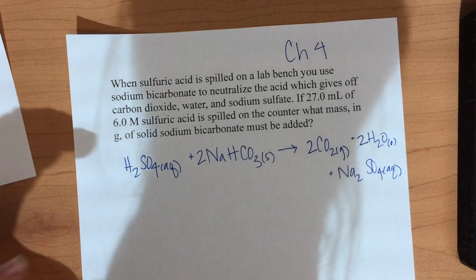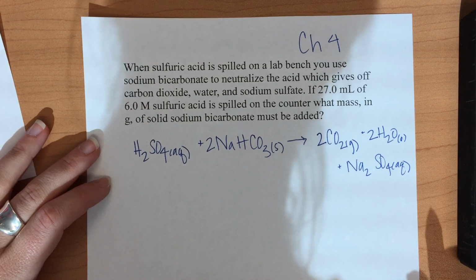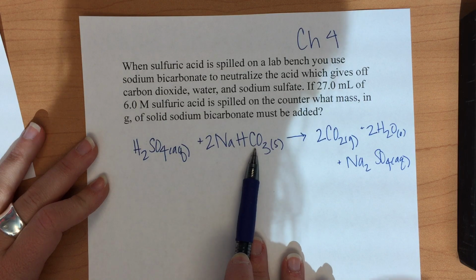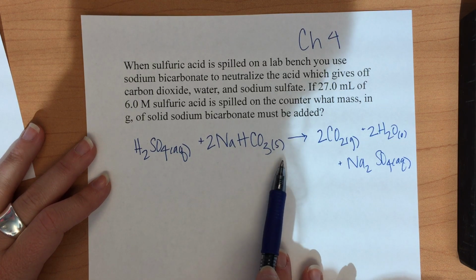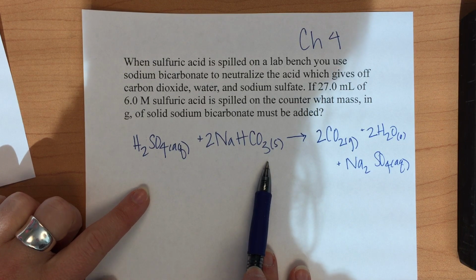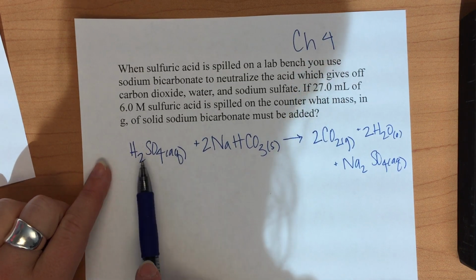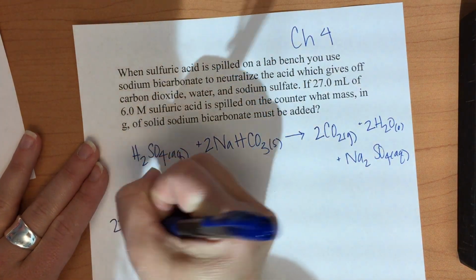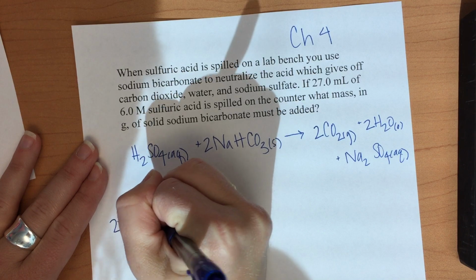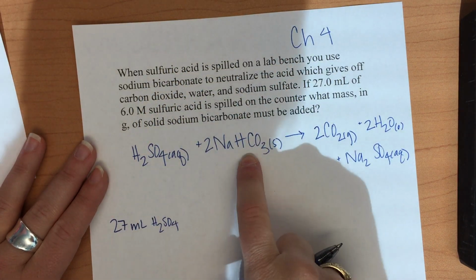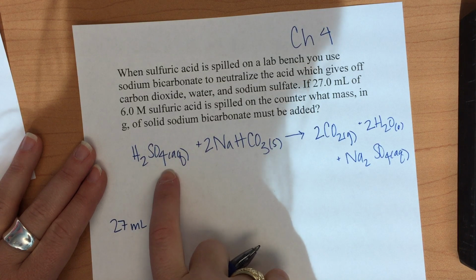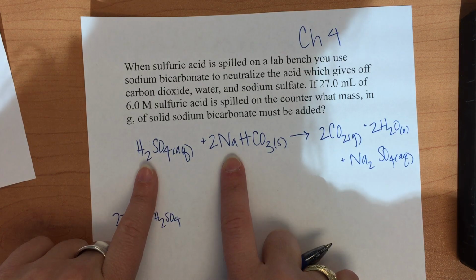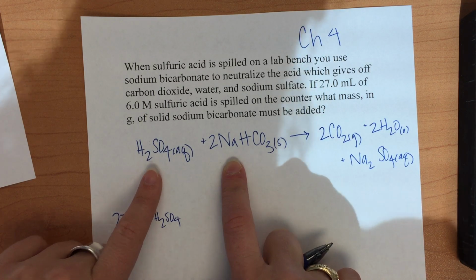So now we can treat this somewhat similarly to a titration problem, where we want to know what balance between these two. Now the trick is that you can't use M1V1 equals M2V2 for a couple of reasons. One, solid and aqueous, those are not both volumes, and oftentimes that doesn't take into account the stoichiometric ratio. So first we're going to take our 27 milliliters of sulfuric acid, and we need to figure out how much sodium bicarbonate will neutralize all of this. And so we know that these need to be in a 2-to-1 ratio if we were just using 2 solids, kind of like we have in chapter 3.